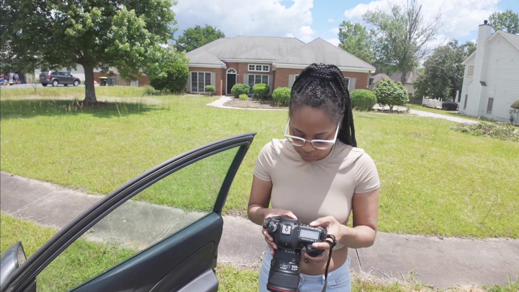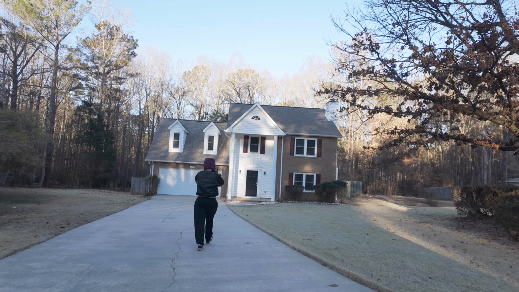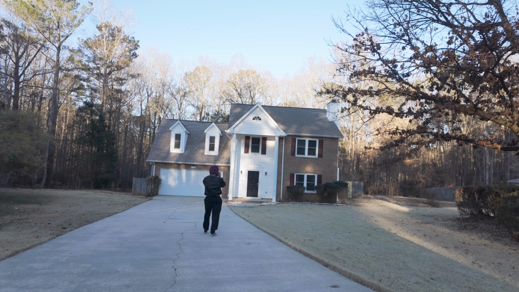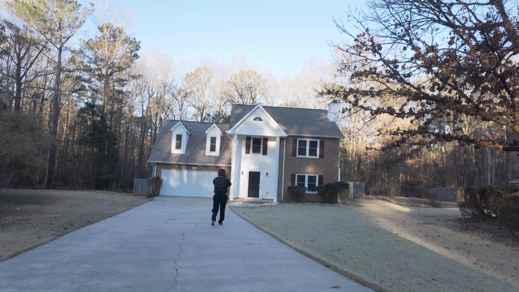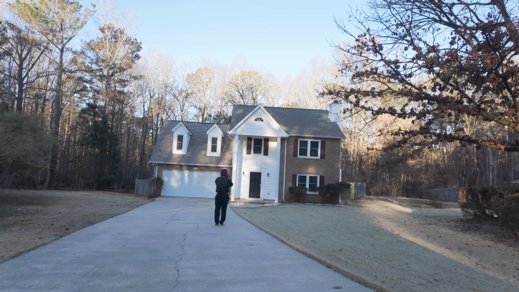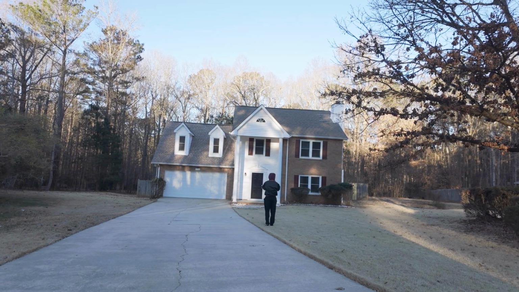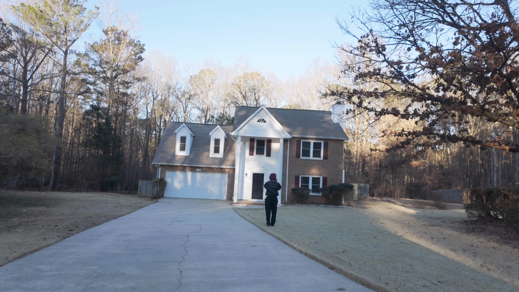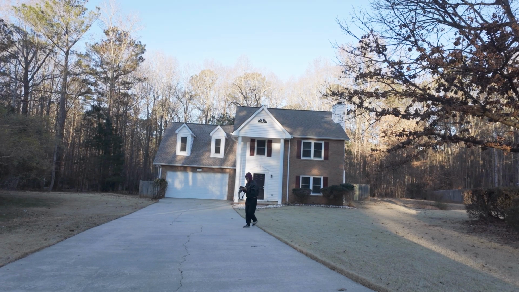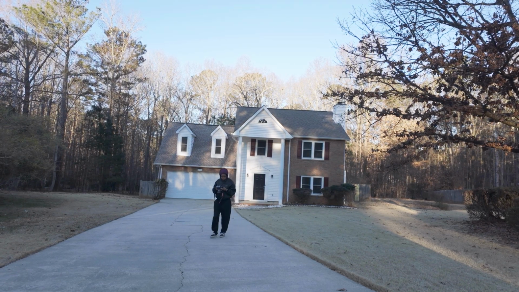So as you see with this house and the next house that's coming up, I like to make sure that I line up with the front door. This entails that you are getting the most of the house as well as the property that's around it. Now, if houses are closest together, this may be a little problem, but when you have houses like this with land, it's way easier to get that property.